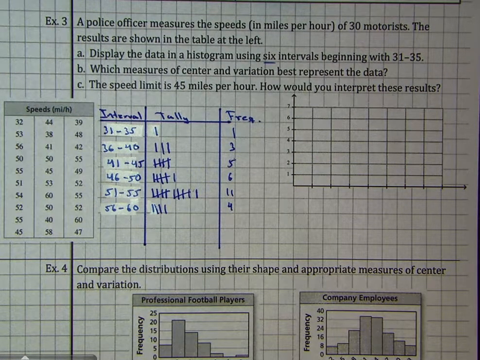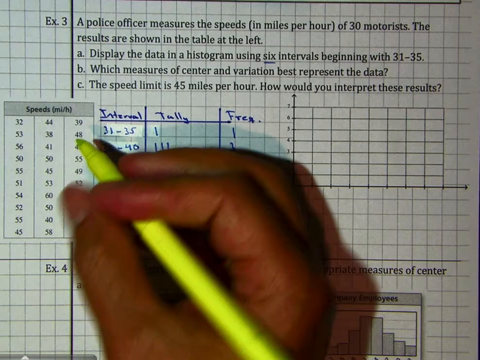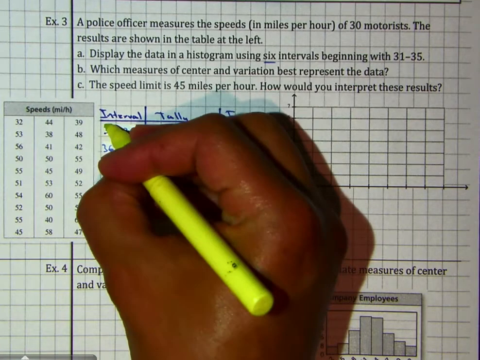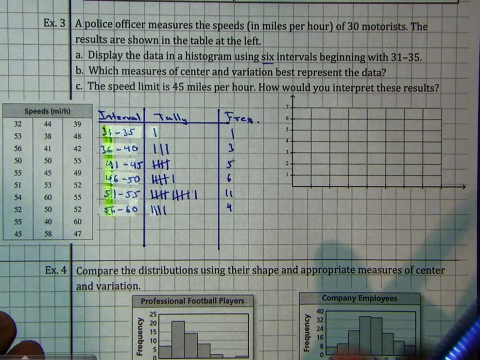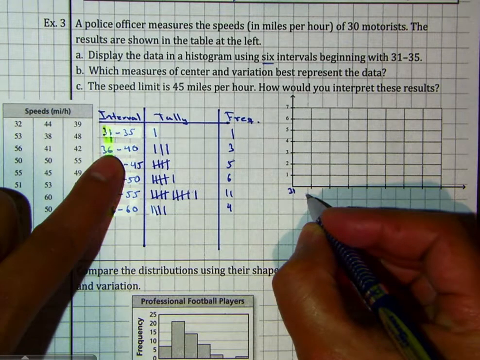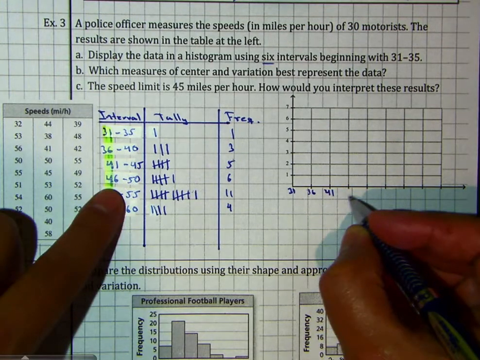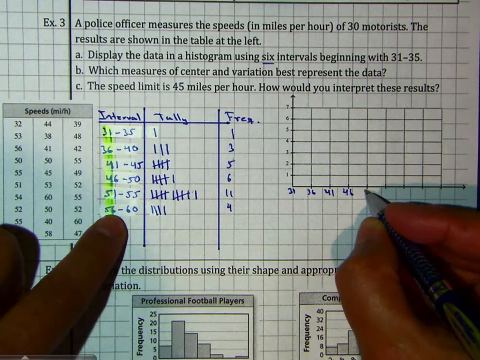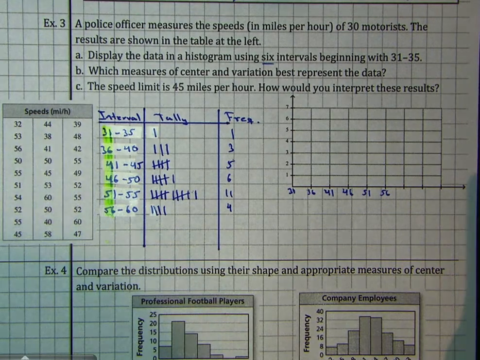And now let's go and build our histogram. In this case, we're going to highlight all the numbers on the left, which we're going to write down. That'll be the first number, 31, 36, 41, 46, 51, and 56. And now let's go and place our bars.